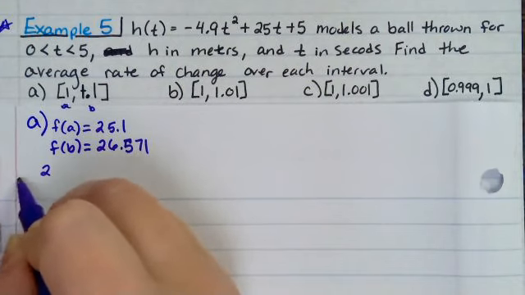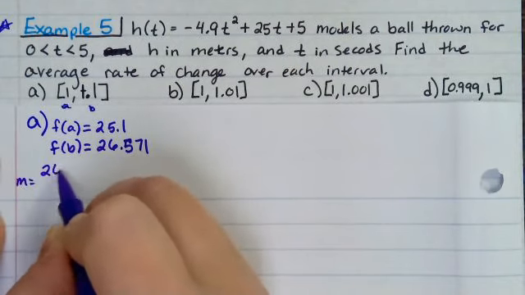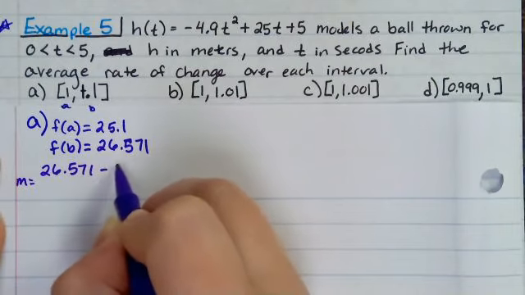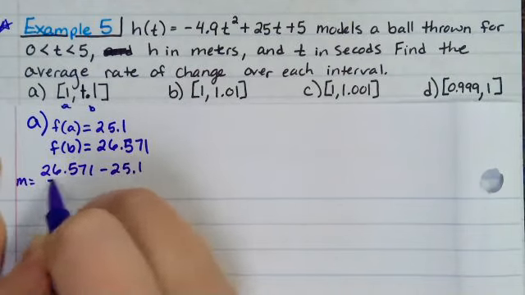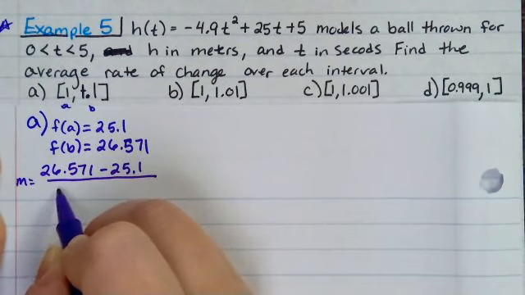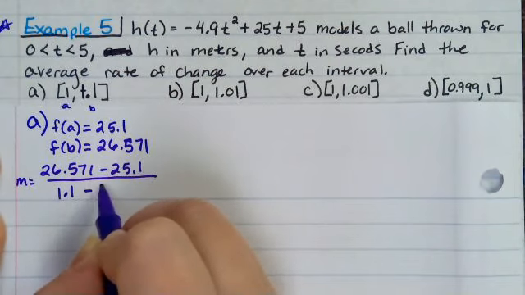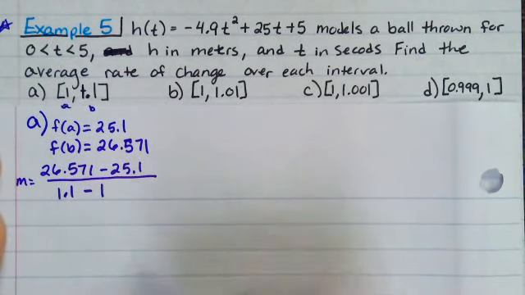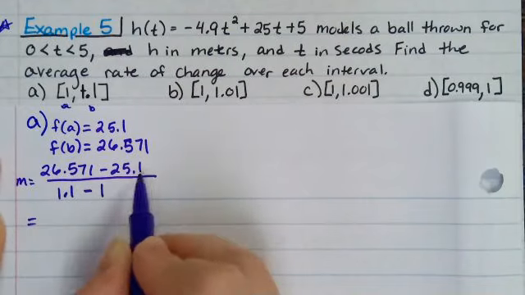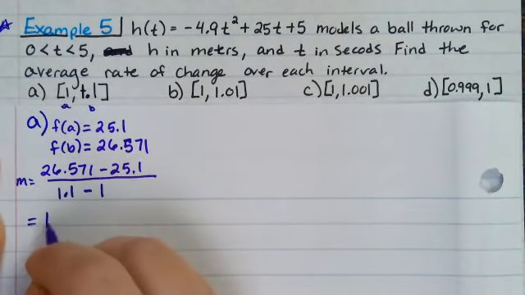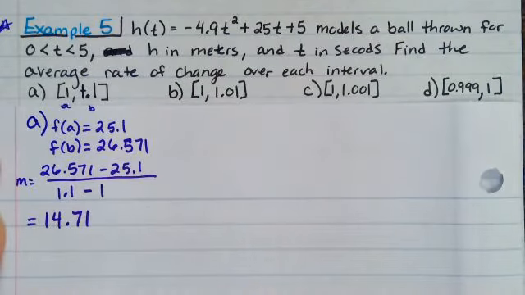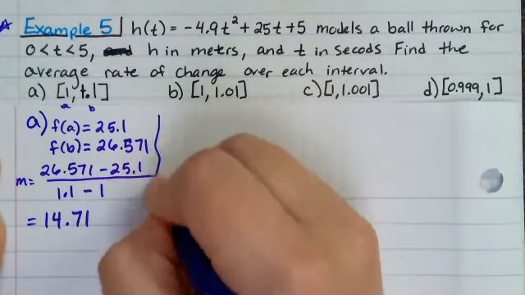We're going to take our 26.571 minus 25.1. That's going to be over 1.1 minus 1. If we work through that, we end up getting about 14.71 for that value. Look at my next one.